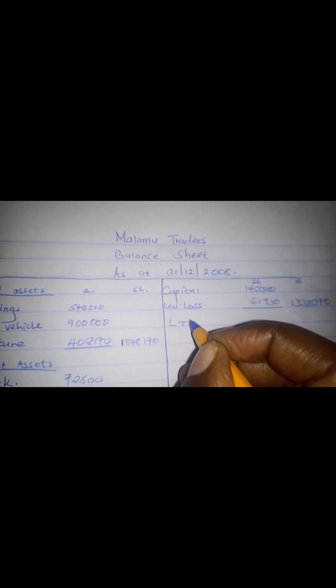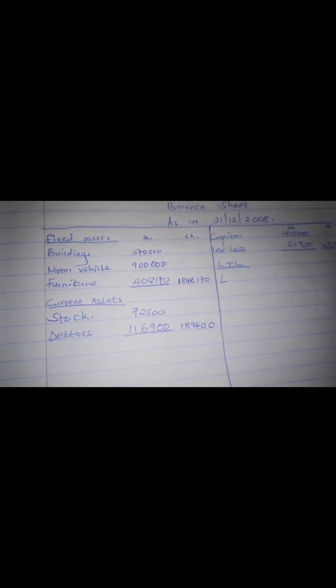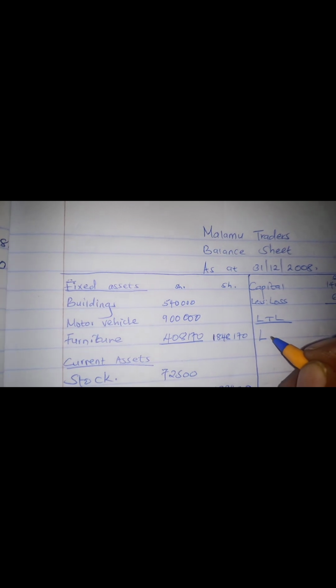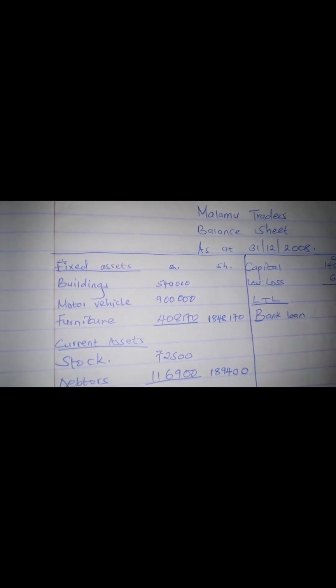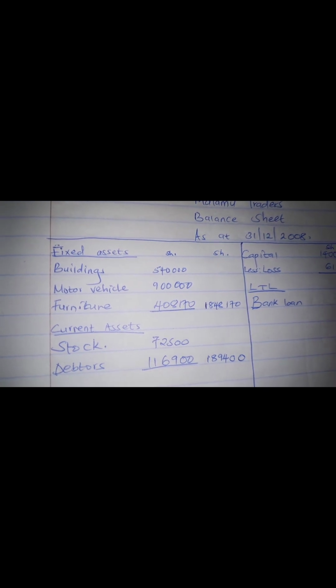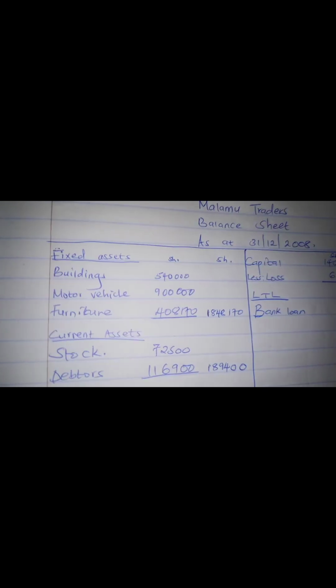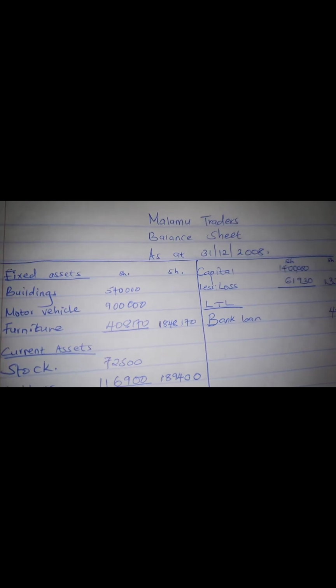Next, we move on to our liabilities. We are through with our capital. We start with the long-term liabilities, where we have a bank loan of 472,500.